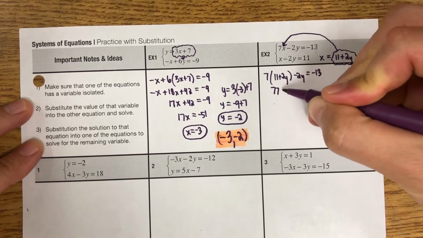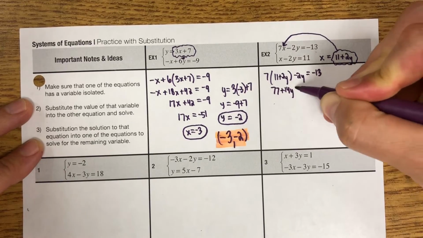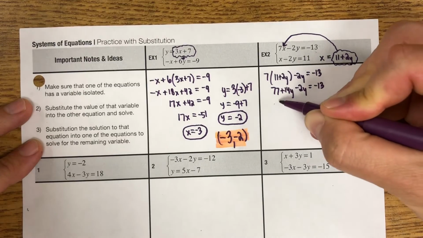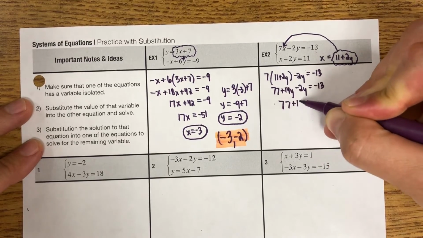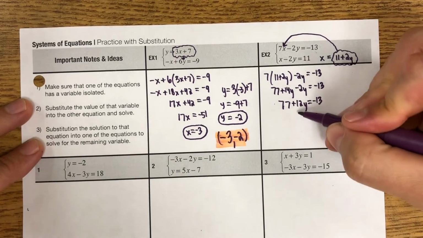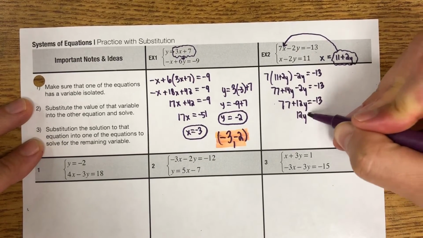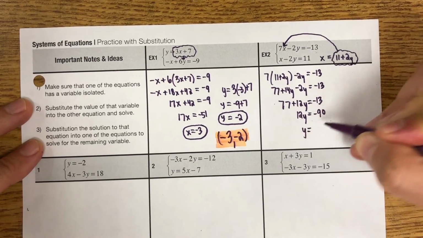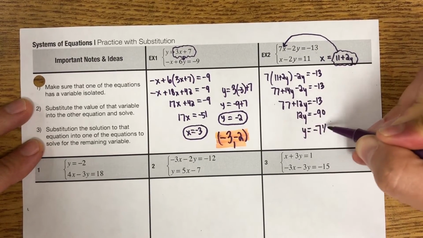This would be 77 plus 14y minus 2y equals negative 13. Combine my like terms would give me 77 plus 12y equals negative 13. Take away 77 from both sides would give me 12y equals negative 90. And so y will equal negative 7.5.